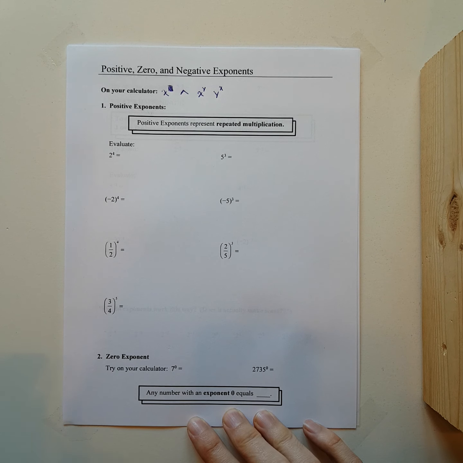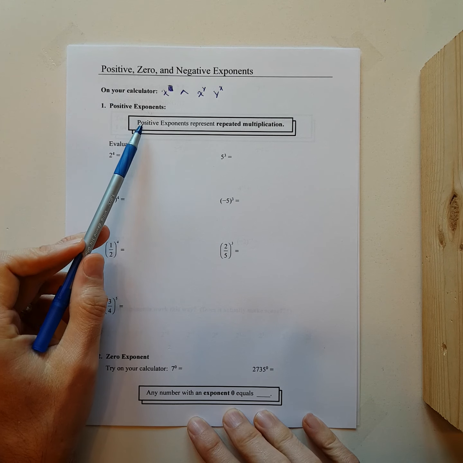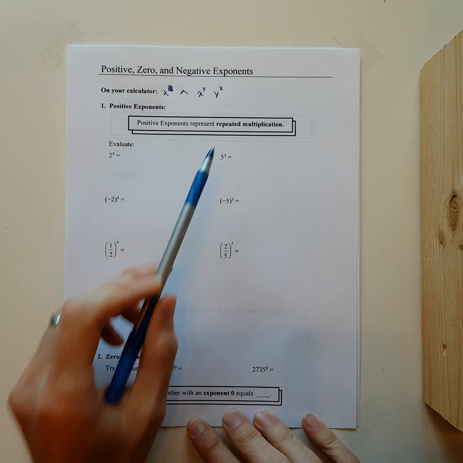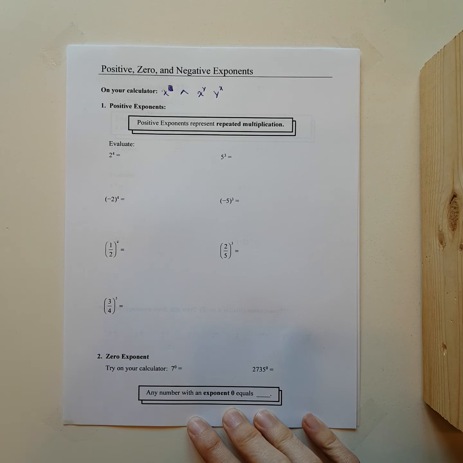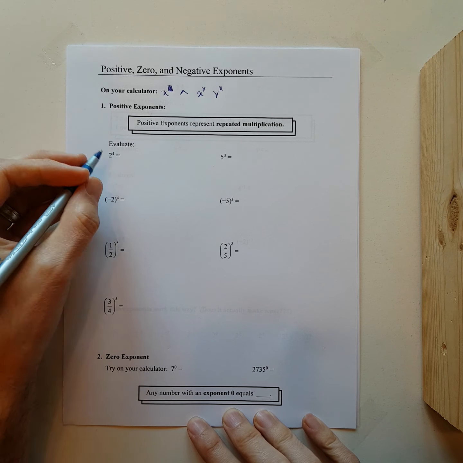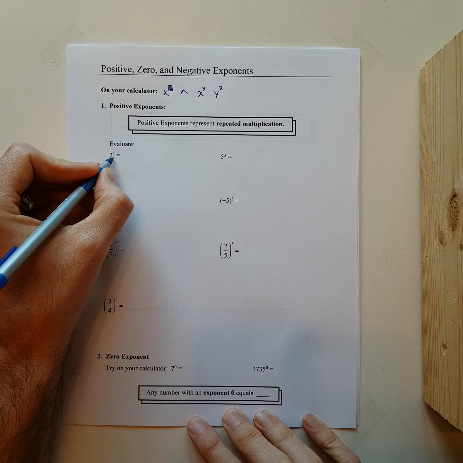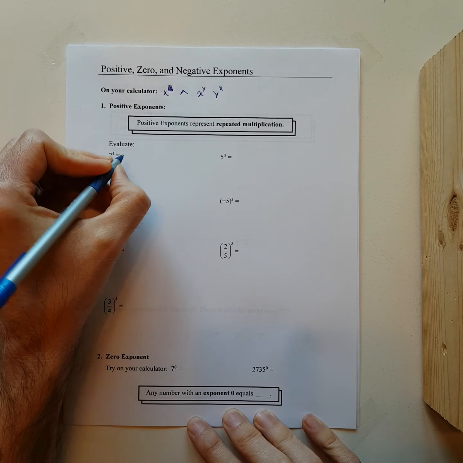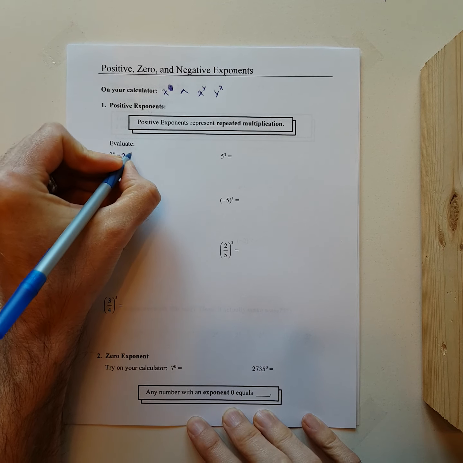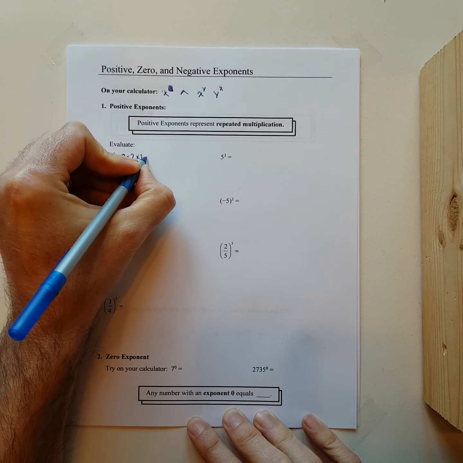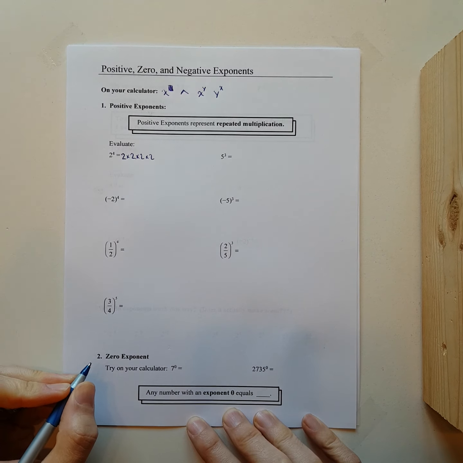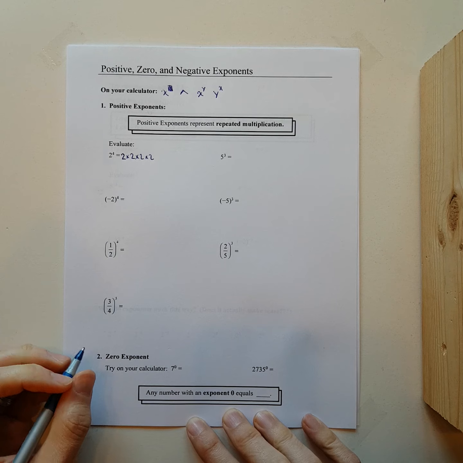So reminder that as we start with positive exponents, which should be a review, back since grade 7 and grade 8, we've been working with exponents. Reminder that a positive exponent is used to represent repeated multiplication. So if I was to write this out in full, when I have 2 to the exponent 4, this is saying that we're taking that base number 2 and we are multiplying it by itself 4 times. So a reminder that that's what this is actually meaning.